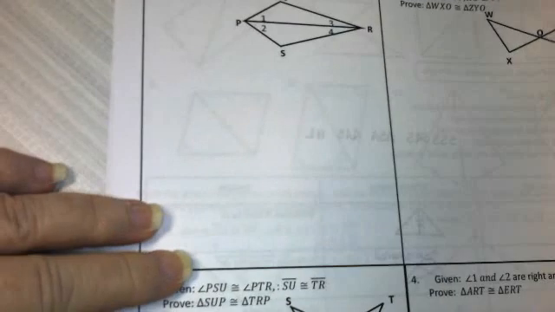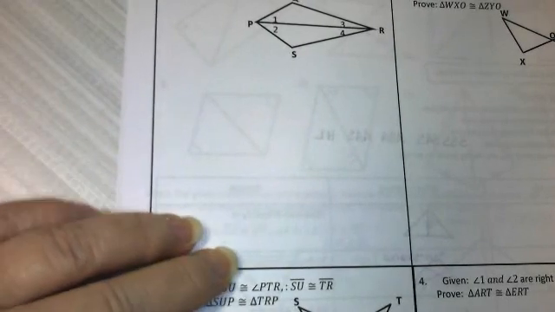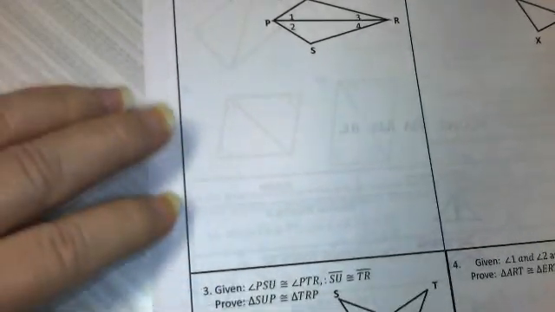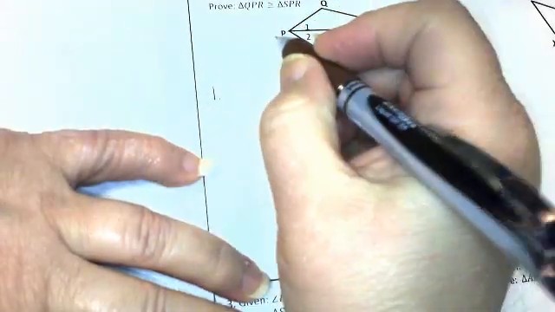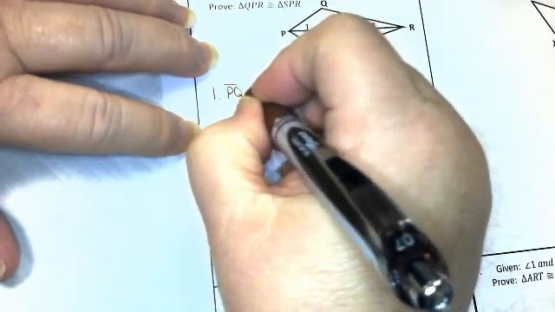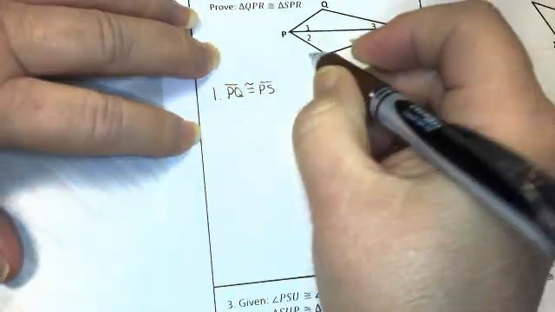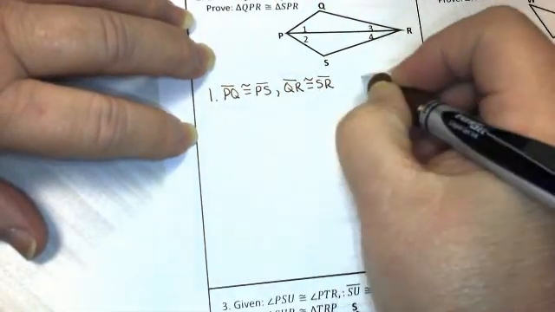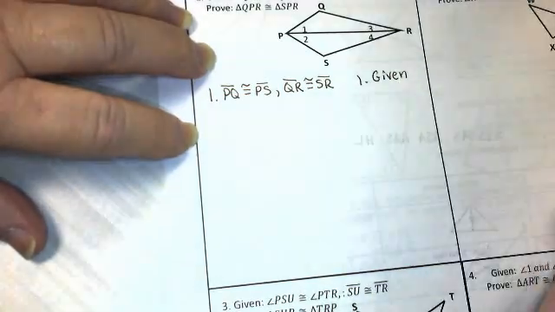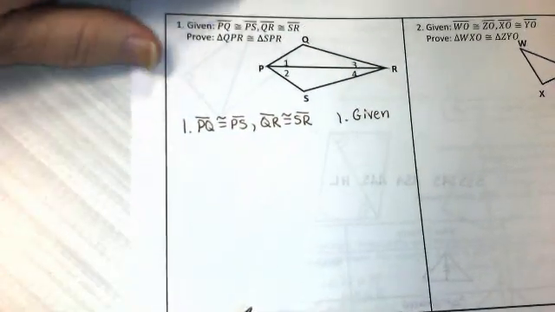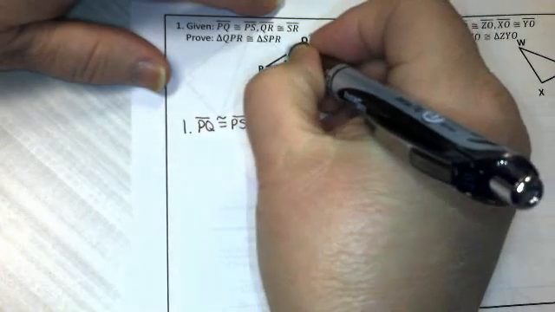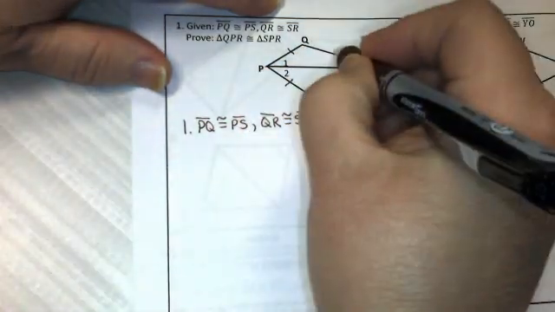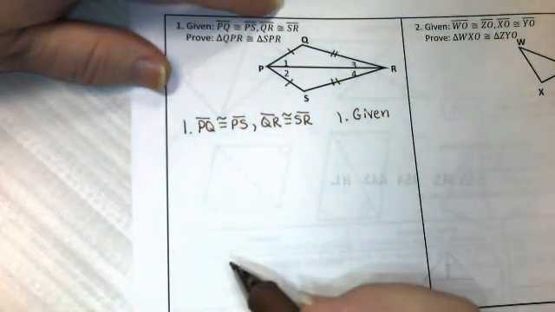So let me do a couple of proofs with you as an example so you can see what you're supposed to do. So we'll take the first one. Given PQ is congruent to PS, we're just going to write down the given. Remember, this is your opening statement. You have to start with exactly what was given. Don't make any inferences from anything yet. You copy the given. And I'm going to label it PQ, PS, QR, SR.